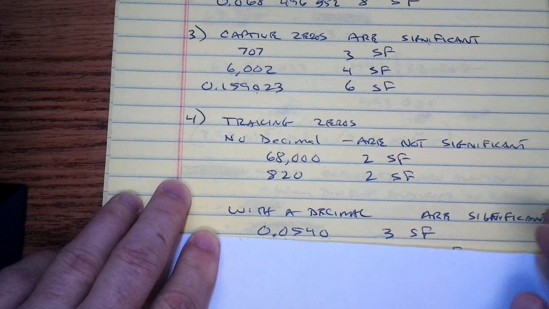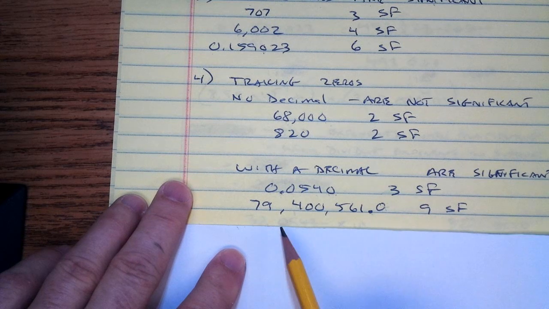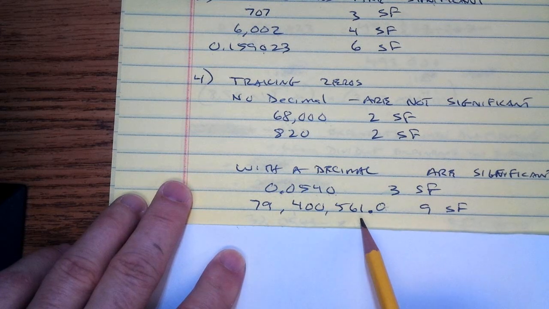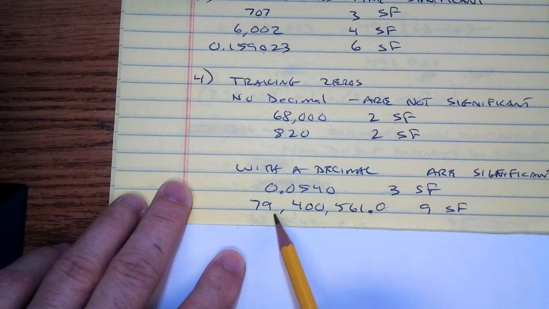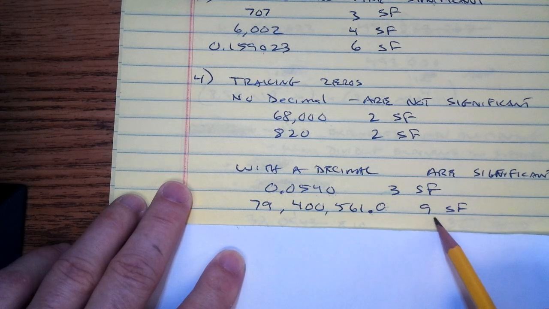So we have 3 sig figs here. Now, 79,400,561.0. We have a trailing zero with a decimal. It does count. So we have 1, 2, 3, 4, 5, 6, 7, 8, 9 significant figures. So look out for that decimal if it's in that number and you have a trailing zero.